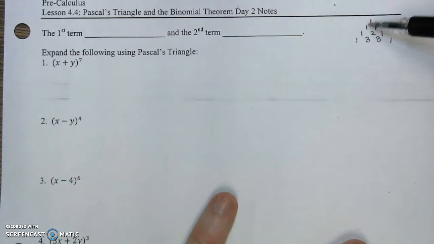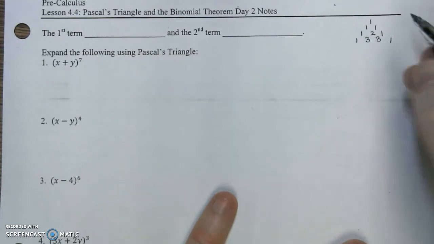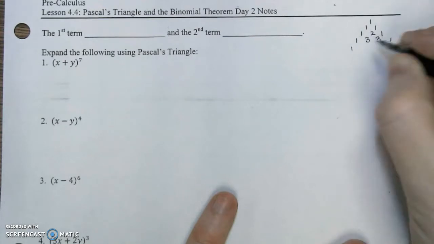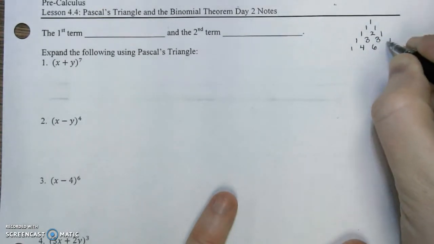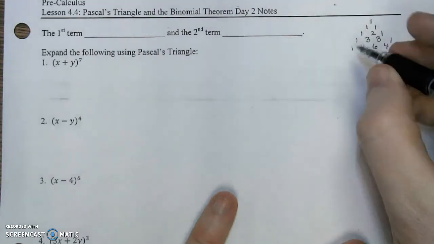So we start with a triangle of ones, and then from then on you are adding the two numbers to get the number below it. So I've got 1 plus 1 makes the 2. Then I have 1 plus 2 makes 3, 2 plus 1 makes 3. And there's just a row of ones on the outside. So the next one would be 1, and then we add those to make 4, add those to make 6, add those to make 4, and then we've got 1 on the outside.